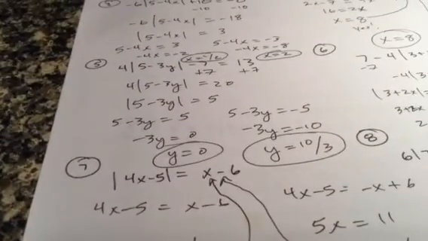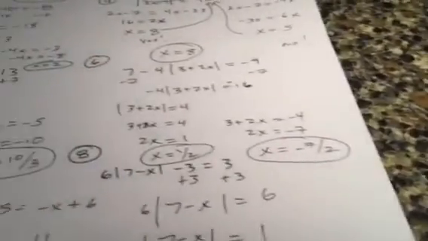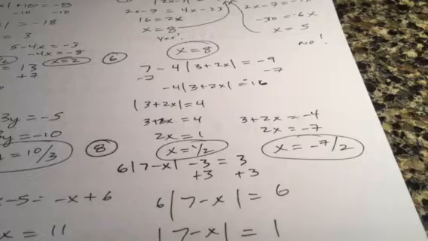Number 5, add 7 to divide by 4. You can get 0 as an answer, no big deal. Again, pause this whenever you need to. This video will be fast. Subtract 7 and then divide by -4. All right.